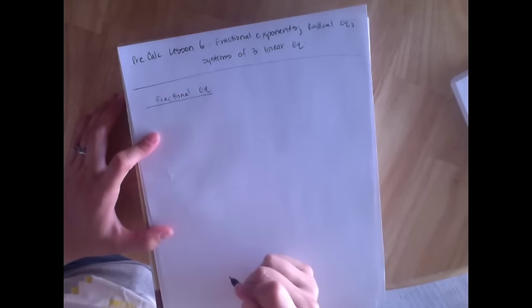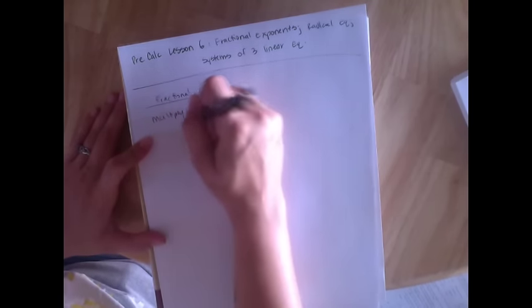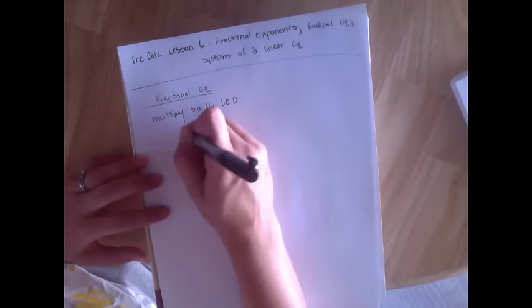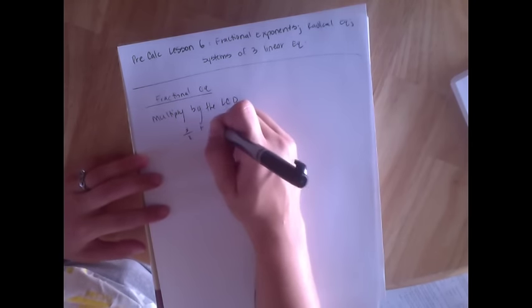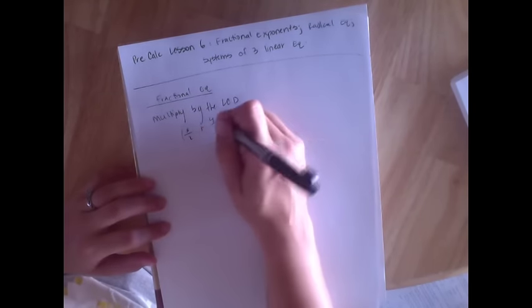Fractional equations, okay, the first thing that you need to do is multiply by the LCD. What is the LCD? The LCD is the least common denominator. It's the same thing we do if we had 3 over 2 plus 4 over 3. We would multiply everything by the least common denominator, which is 6.